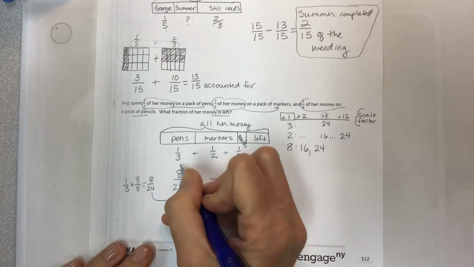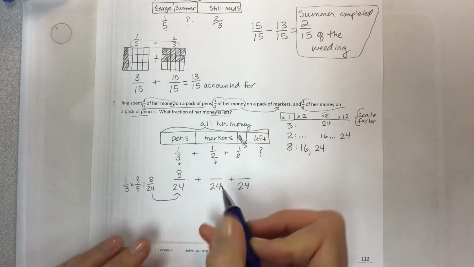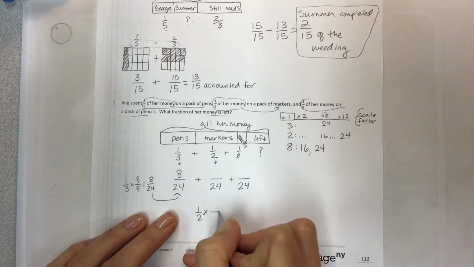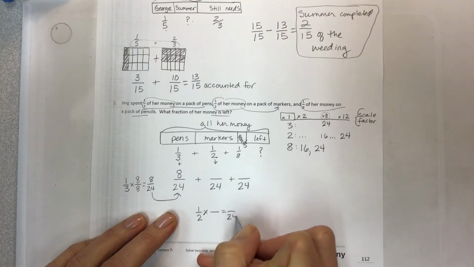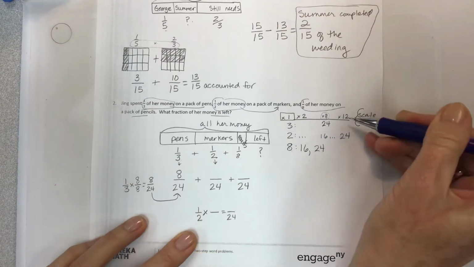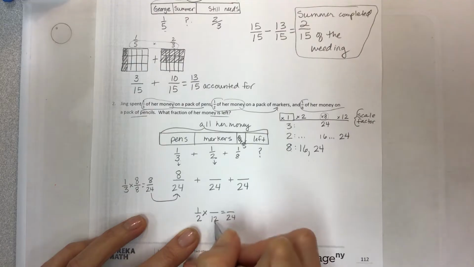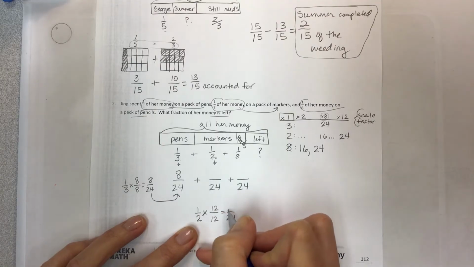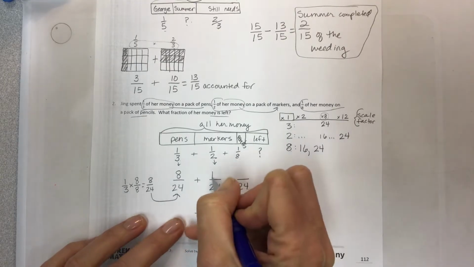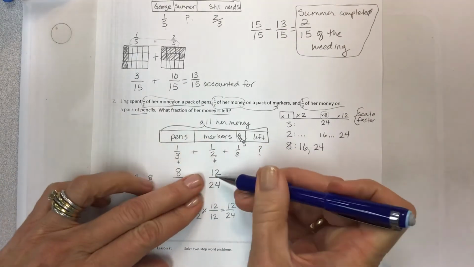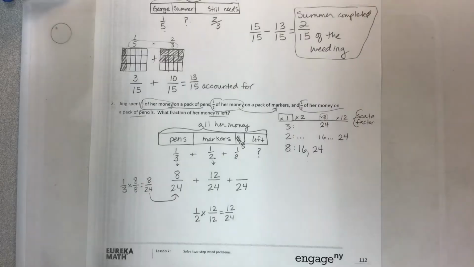Okay, now I need to get from 1/2 to 24ths. And so if you want to write this out, times what equals 24ths? 2 times what is 24? The scale factor's up here, and it's 12. If 12 is on the bottom, 12 must be on the top. 1 times 12 is 12, and that makes sense that 12/24ths would be equivalent to 1/2 because it takes 2 12s to make 24.